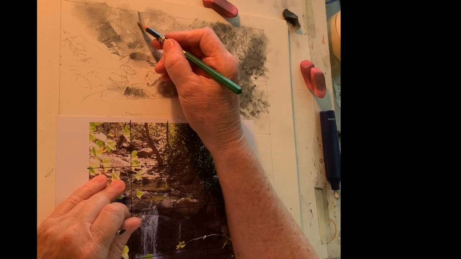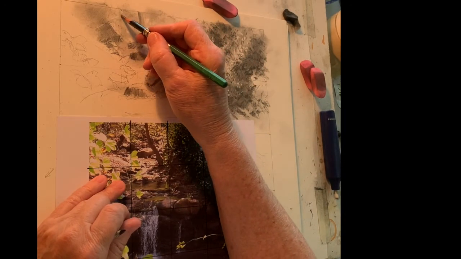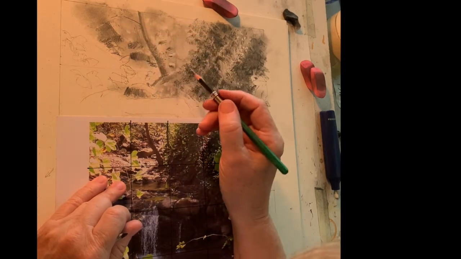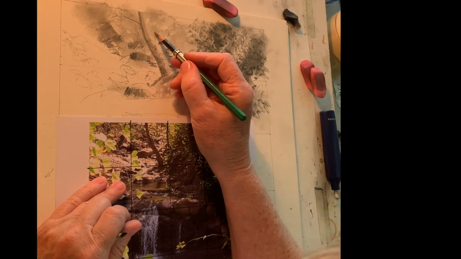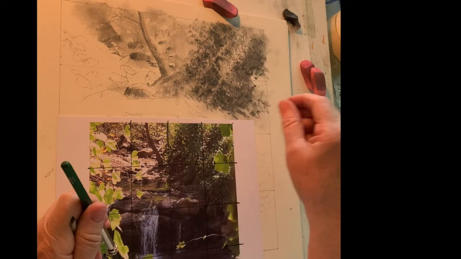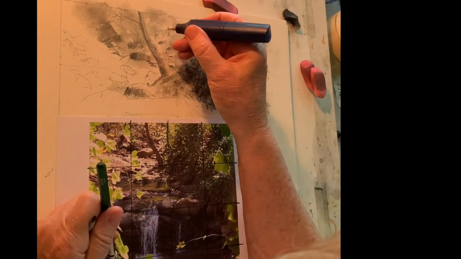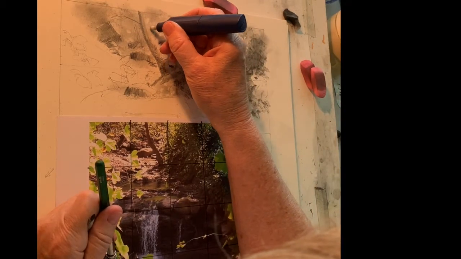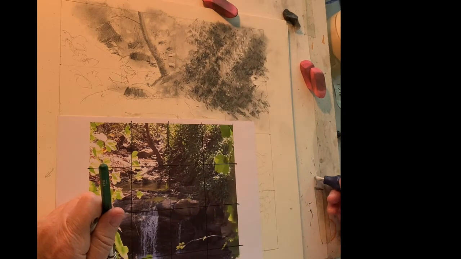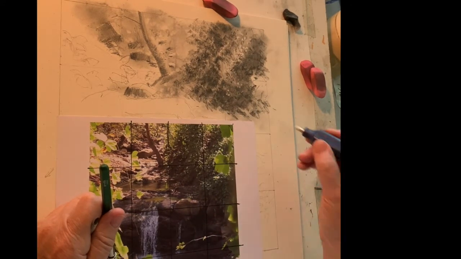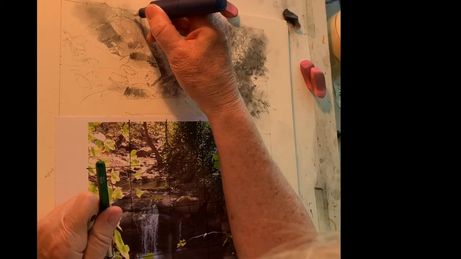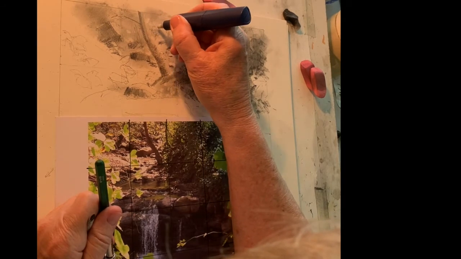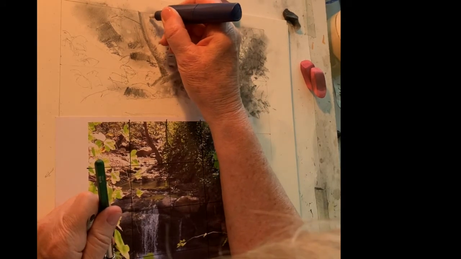And see, there's a branch that goes off of here. Guess we should get that in there. And some more leaves down in here. I think I'll use the electric eraser to get those areas.